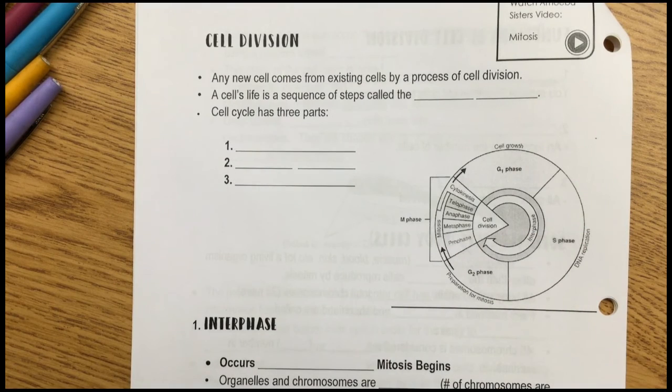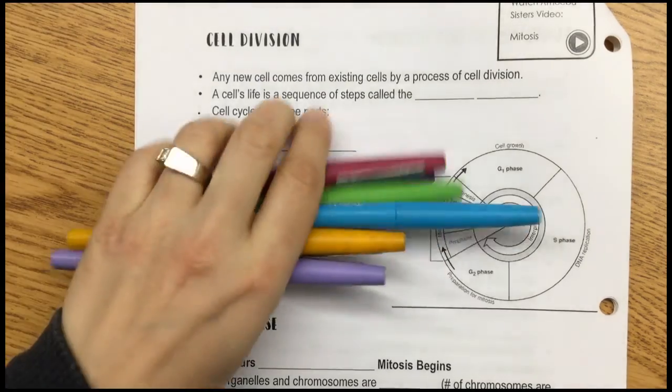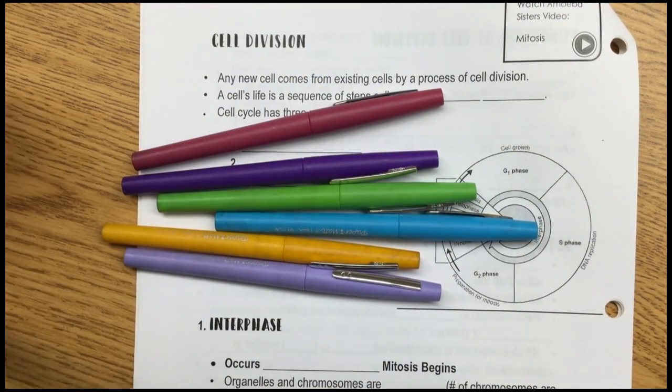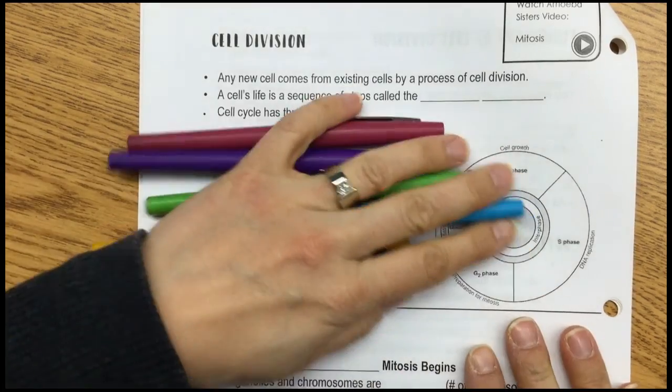We're drawing mitosis, and there is no PowerPoint for this, so we have to watch this video, and you can pause at any time, no problem. I would suggest having 6 colors, so you can have a different one for each organelle and each set of chromosomes. It'll make it really handy.